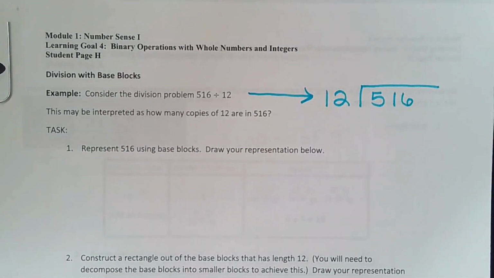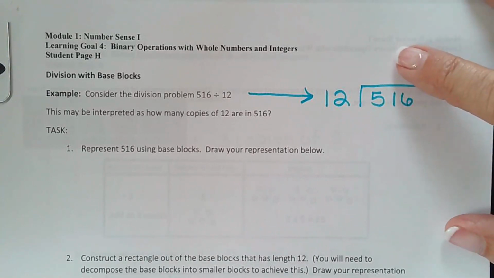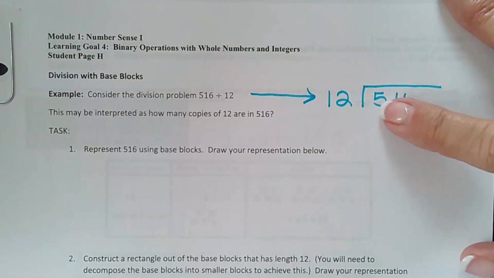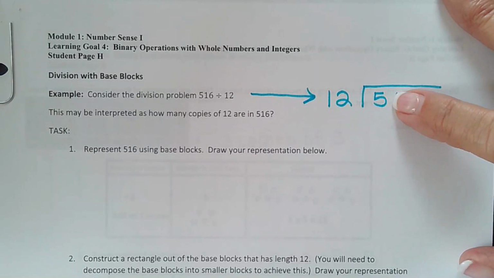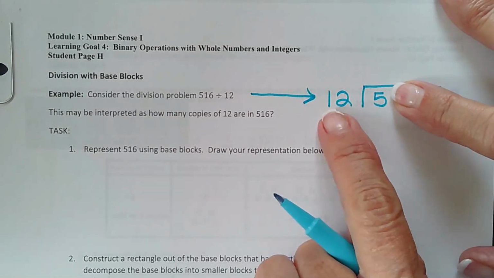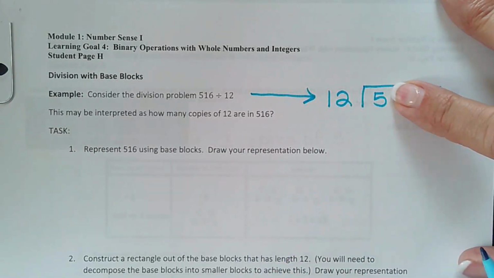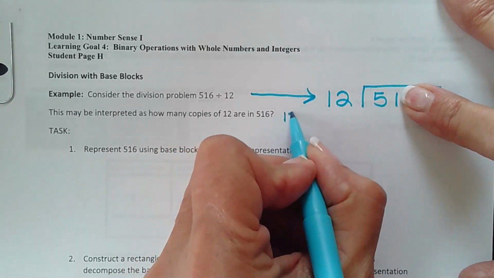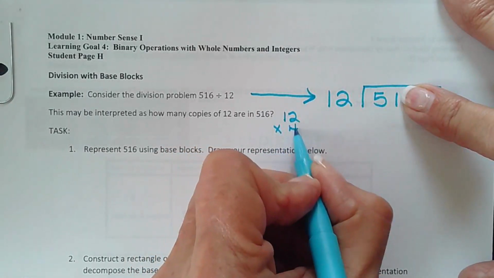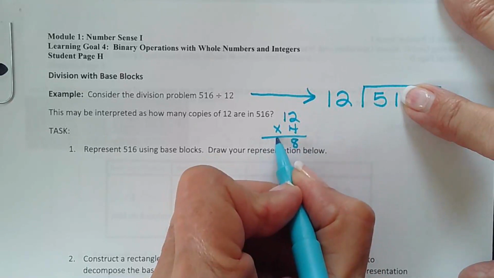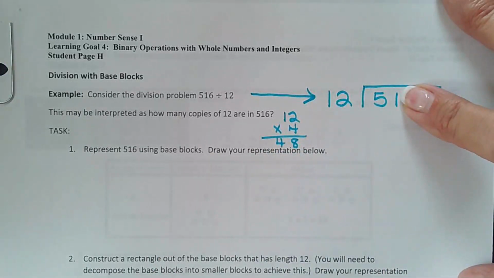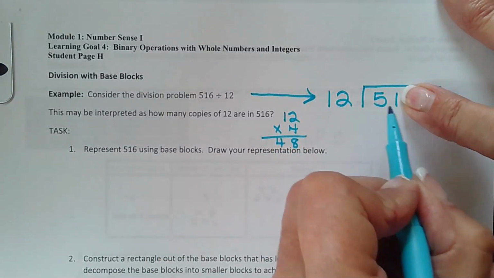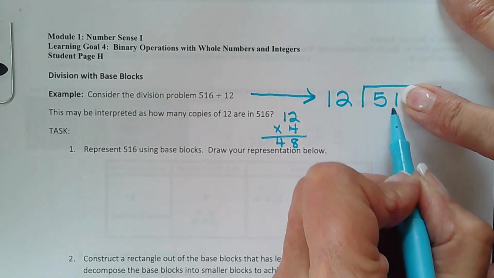Okay, so hopefully you guys remember your long division. If not, we'll try and get some of the cobwebs out here. So first we divide 12 into 5. Nope, doesn't go into 5. So then we uncover one more number and we say 12 into 51. Well, I know 12 times 4 is 48. So that's as big as we're going to get. So above the last number that's not covered, I put my 4 up here.